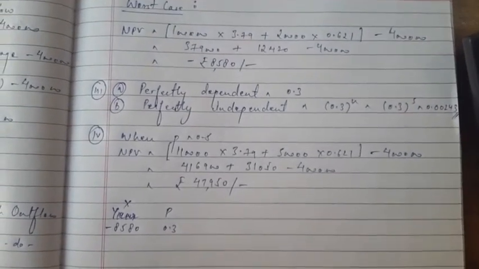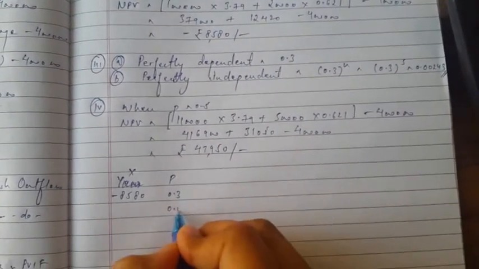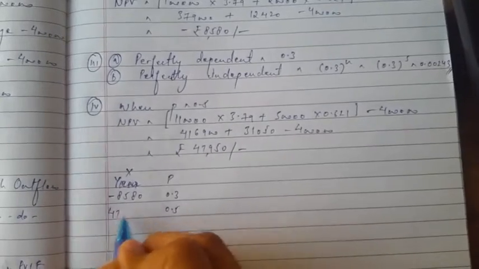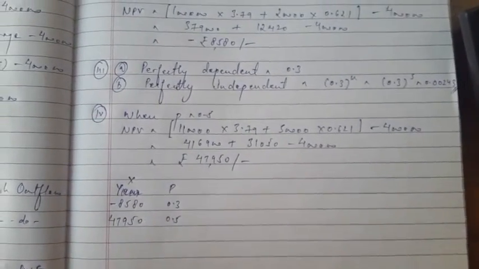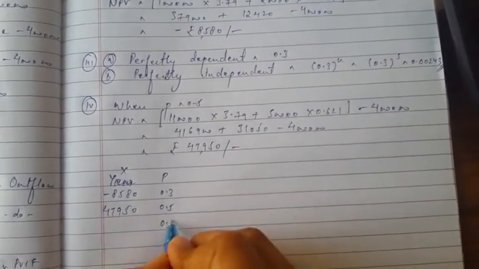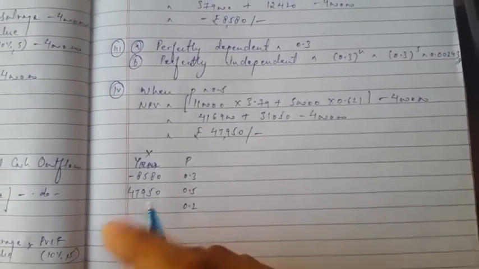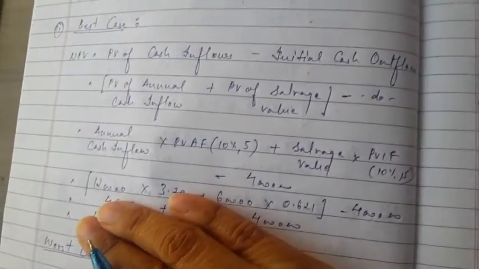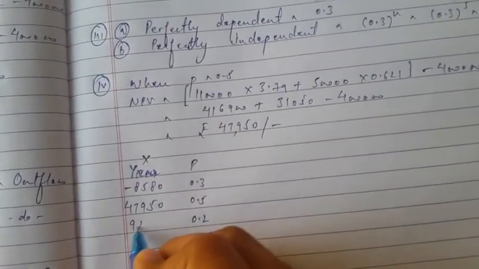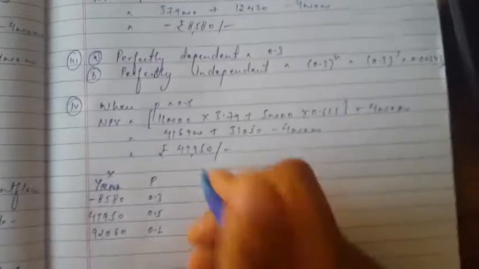Then when the probability is 0.5, the NPV is 47,950. And when the probability was 0.2, which is the best case, the NPV, which we have already computed, was 92,060.